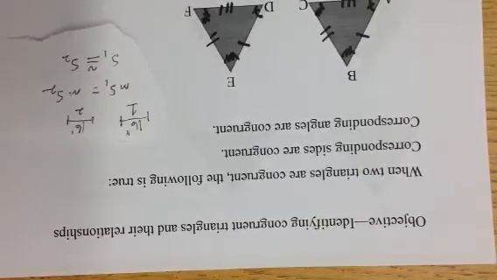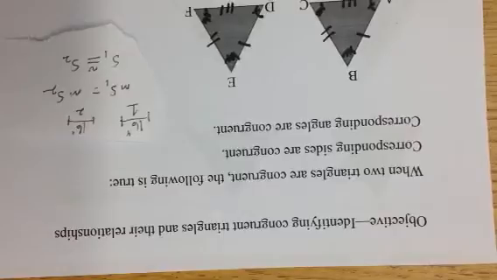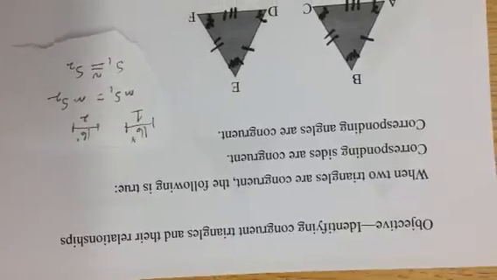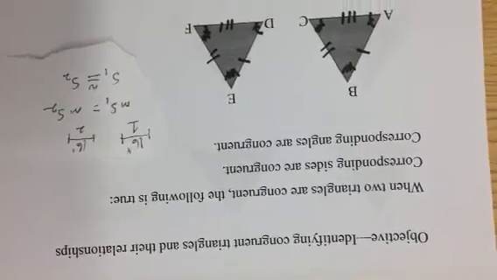So in other words, angle 1 is going to be congruent to angle 2, angle B is going to be congruent to angle E, and angle C is going to be congruent to angle F. Now, notice in these two figures I showed that each side was congruent to each corresponding side of the other triangle, and that each angle was congruent to the corresponding angle of the other figure.